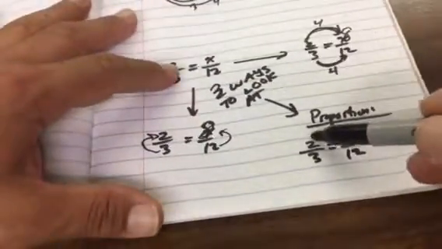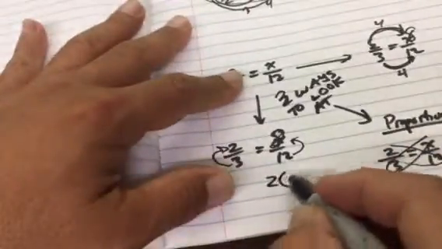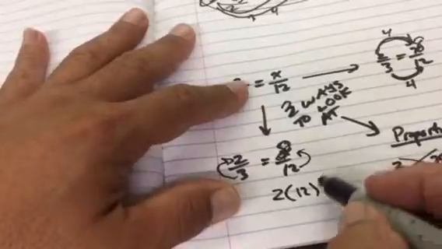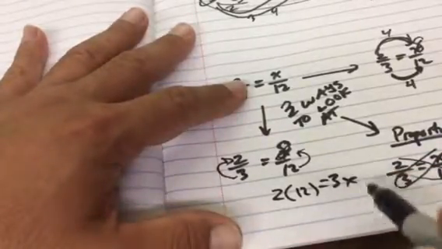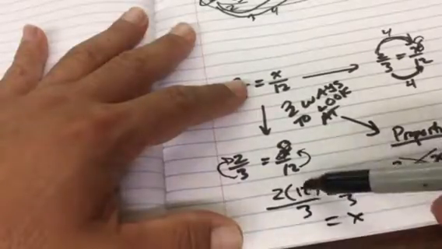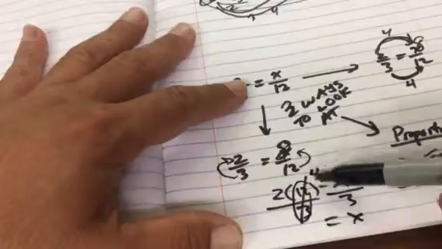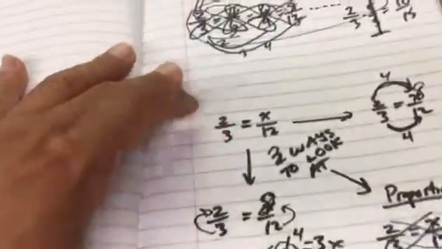So from that we can say that 2 times 12 is equal to 3 times x. And then we can solve that with basic one-step equations. Divide by 3, divide by 3, x equals, notice the 12 and 3 make a 4, 4 times 2 is 8. That was just another way to do it.